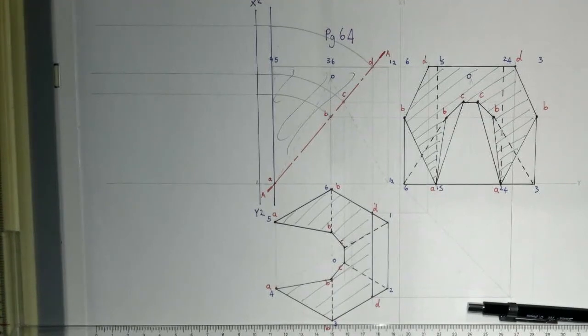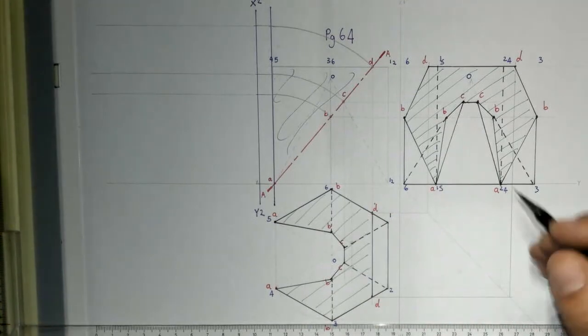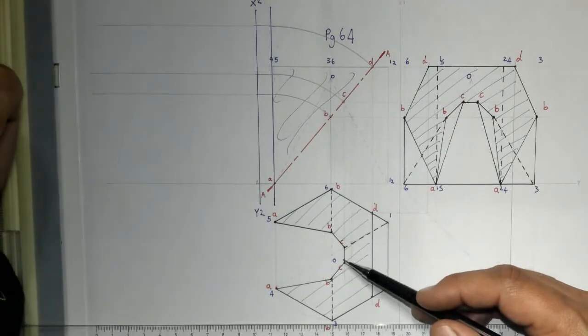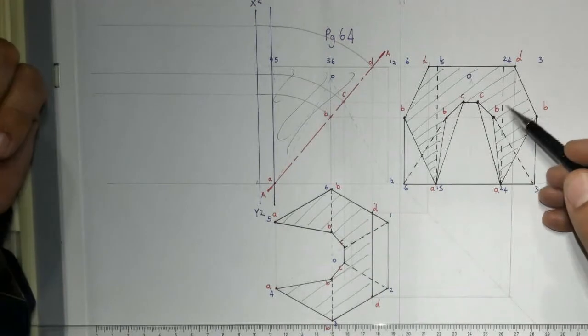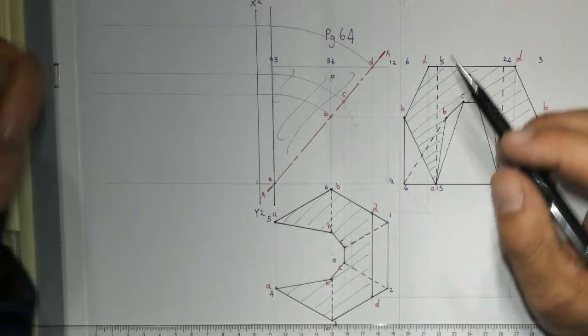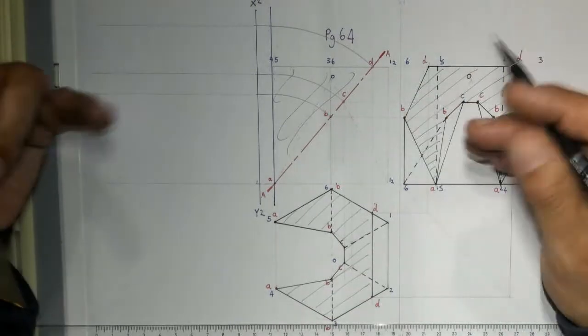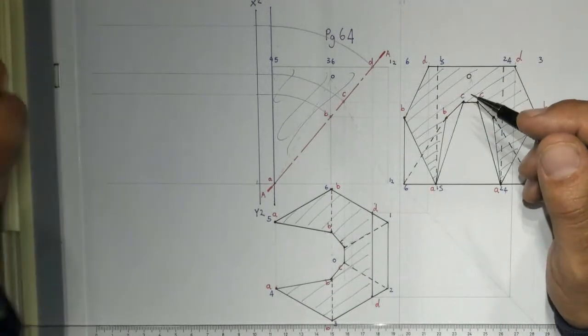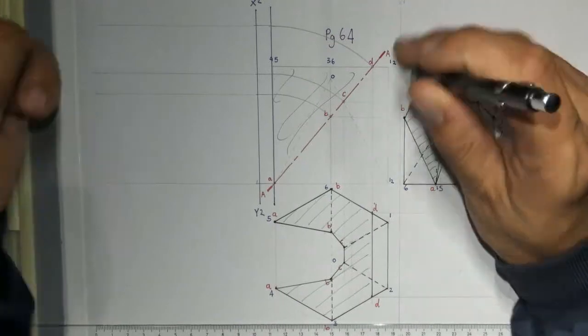Okay, final video in this first section of solids on page 64. In the first video we did the sectional top view, the second video the sectional left side view, and now we are going to do what's called the true shape. Okay, hopefully these concepts or this principle will come back to you very quickly from grade 10.